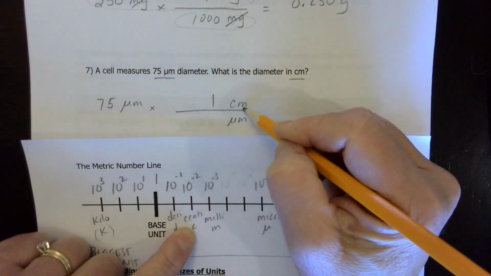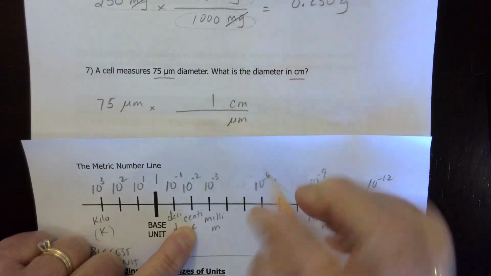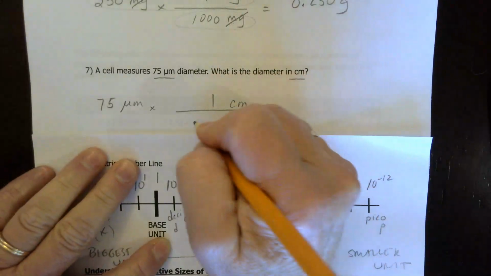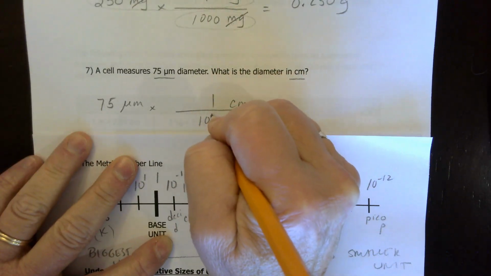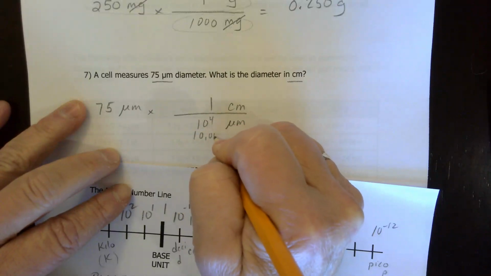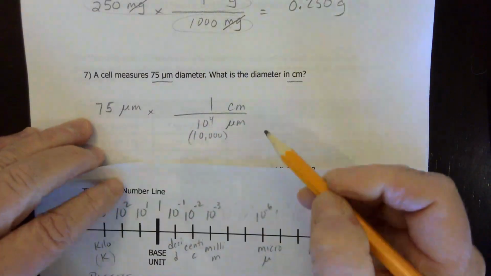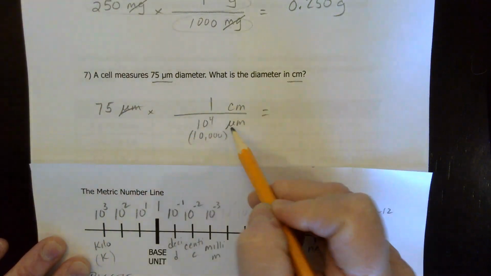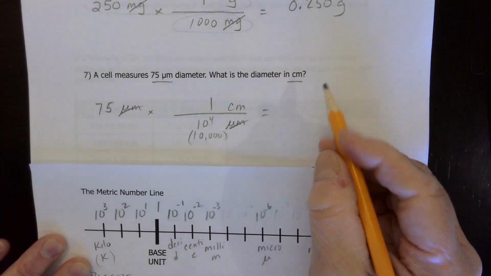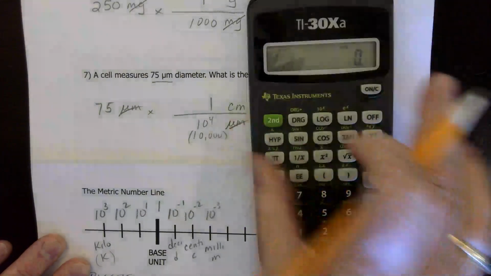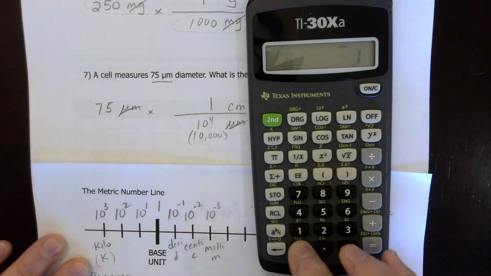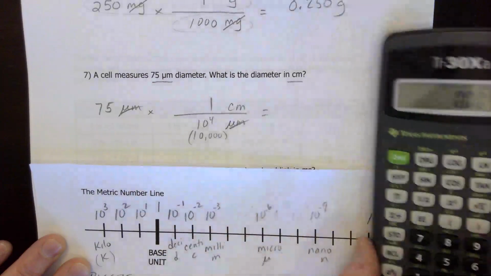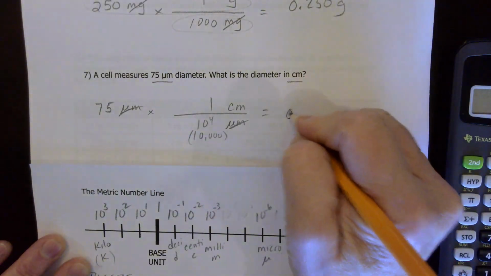So if I have one of those, how many micrometers will be in that? Well, 10 to the minus 2 versus 10 to the minus 6, that's 10 to the 4th. 10 to the 4th is the same thing as 10,000, so whichever way you're happier putting that into your calculator is fine. And so micrometers over micrometers will cancel, and this becomes 75 divided by 10,000, and we're going to see that that is 0.0075.